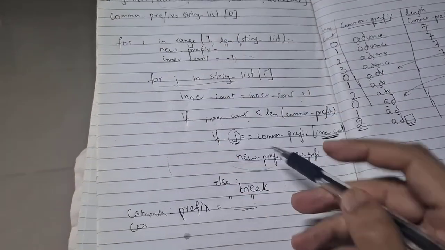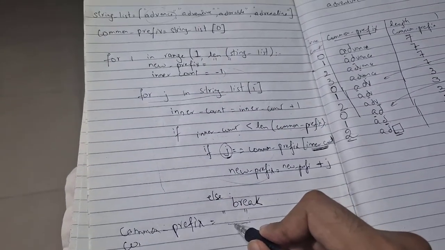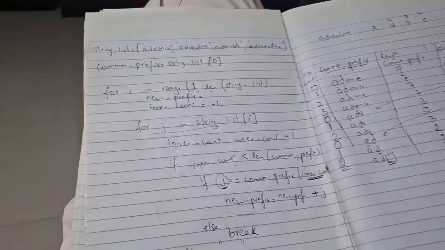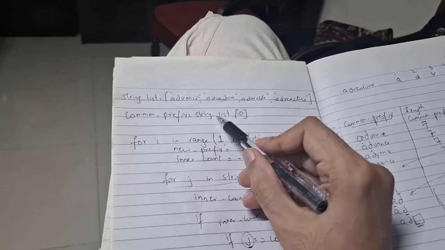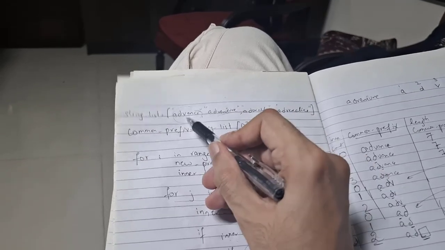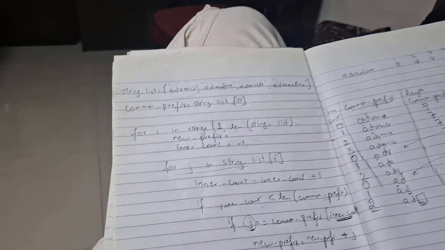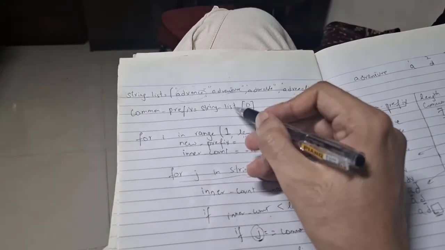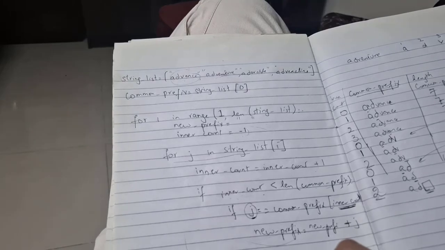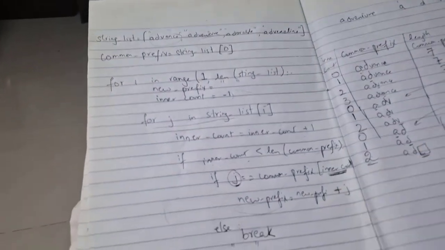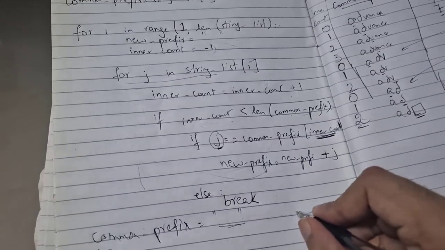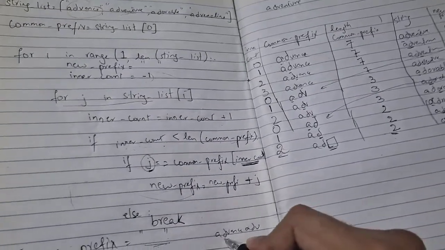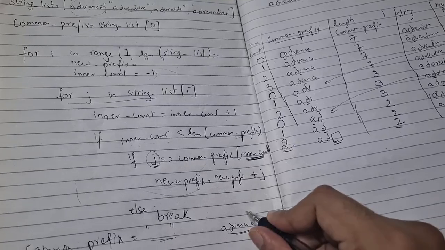Once we come out of the inner for loop, we need to make common prefix a blank string again, because initially when we started this problem, the common prefix was advanced. If we are to find the common prefix, we need to remove advanced as the common prefix, because otherwise it would have been added. It would be advanced and then we would get ADV again.